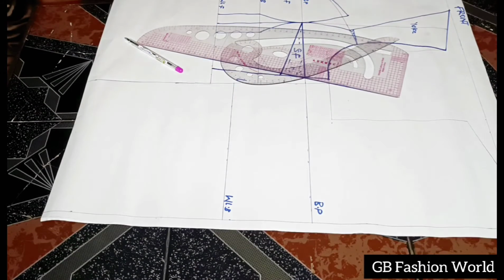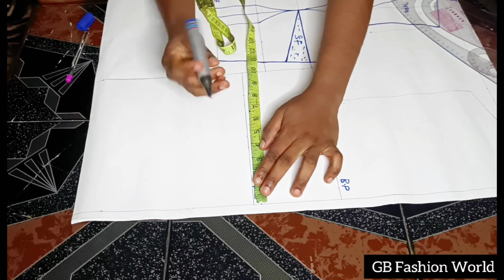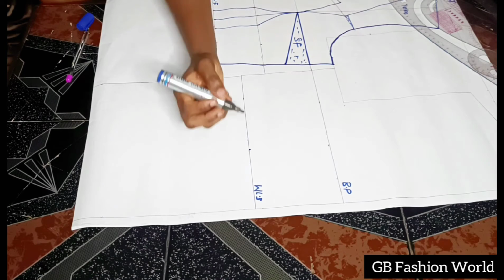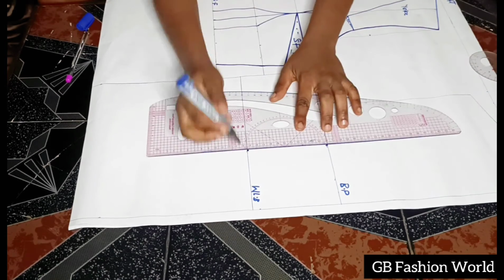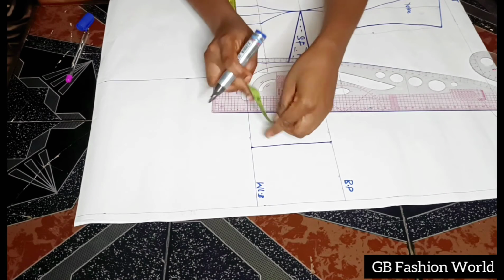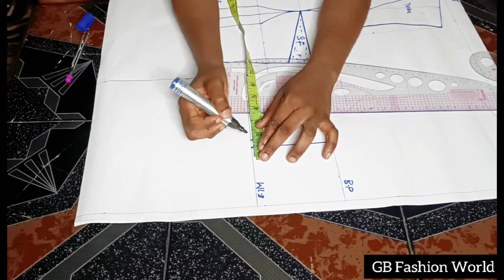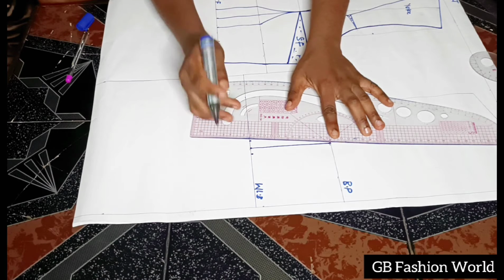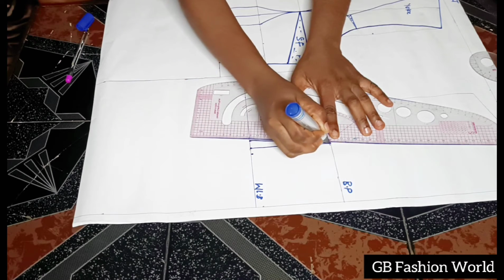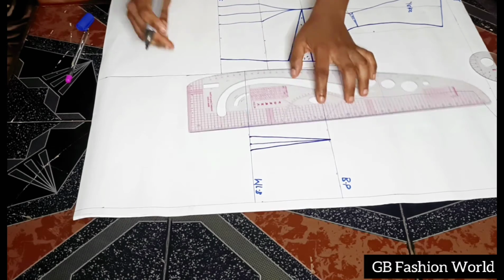So for the back, on the waistline, you want to mark your dart, half of your nipple to nipple measurement. On the bust point also, you mark your dart of 1 inch. You can also use 1.5. Mark ½ inch on both sides like this, and then you connect to the bust point. So the back is actually very simple, and then you connect like this.